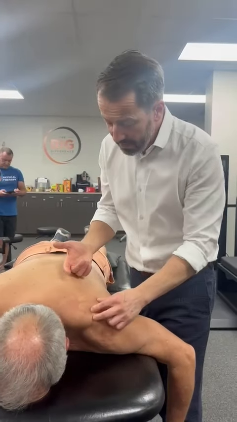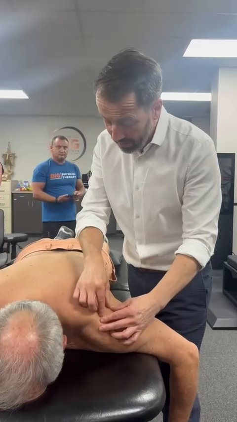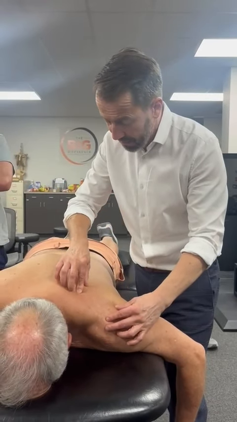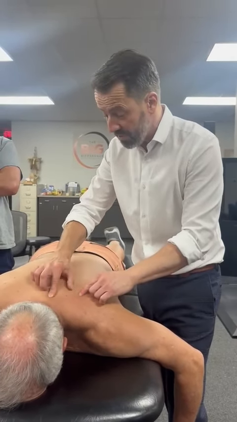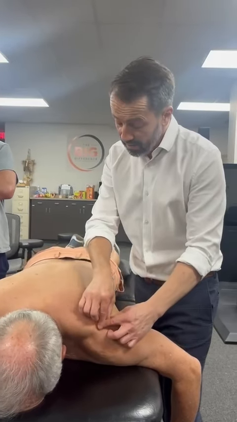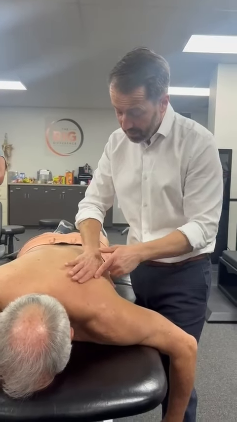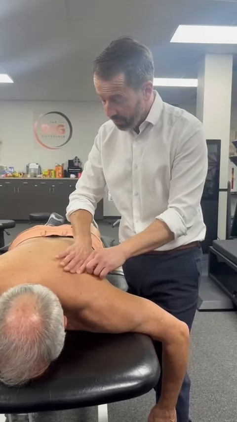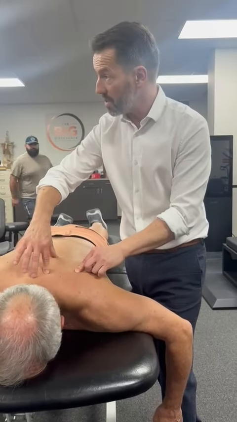Then if we want to find rhomboid minor, follow the spine to the medial border of the scapula. Where the spine meets the medial border, C7, T1, that's going to be rhomboid minor. Follow the spine along to the medial border, drop it down to the lower aspect here. This is going to be rhomboid major, T2 to T5, that's going to be running from there.